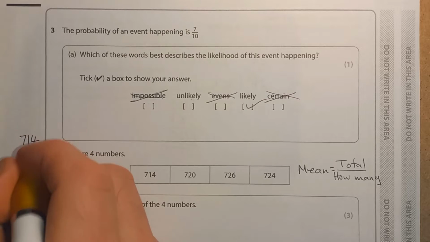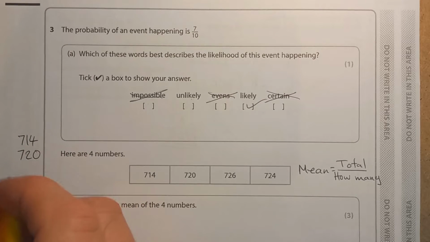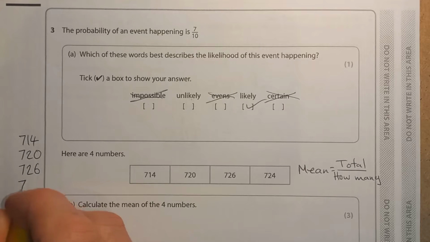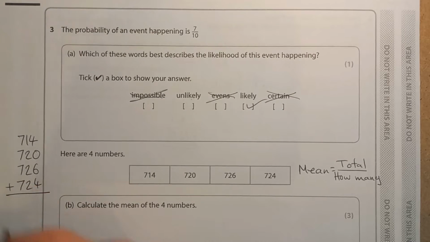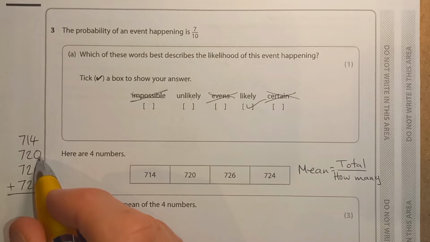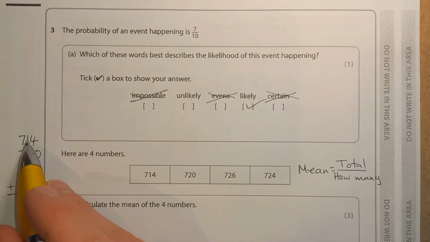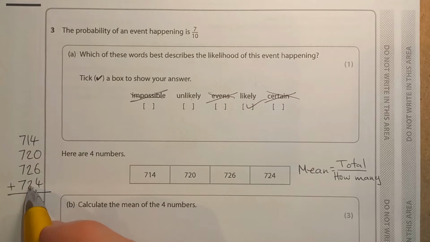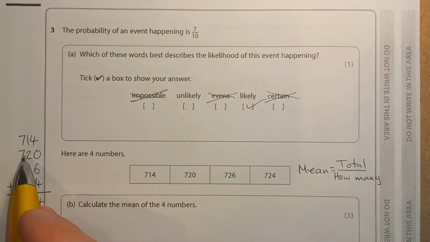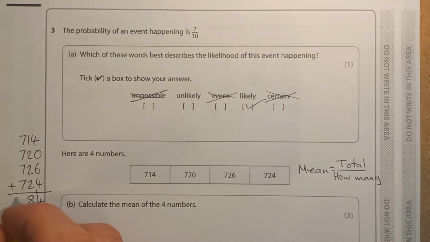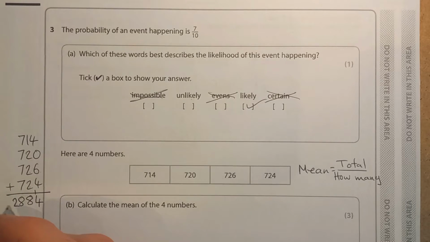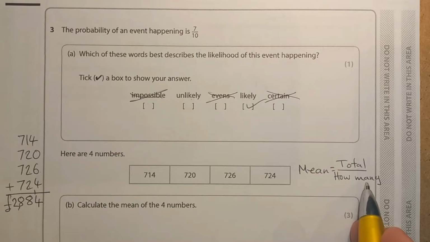So we've got 714, 720, 726, and 724. And we're going to add these all together. 4 plus 0 is 4, plus 6 is 10, plus 4 is 14. 1 plus 2 is 3, plus 2 is 5, plus 2 is 7, plus the carried one is 8. 7 plus 7 is 14, plus another 7 is 21, plus another 7 is 28. So we've got 2,884. Okay, well, we need to divide it by how many?